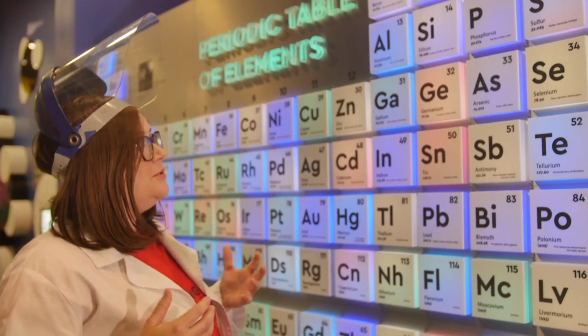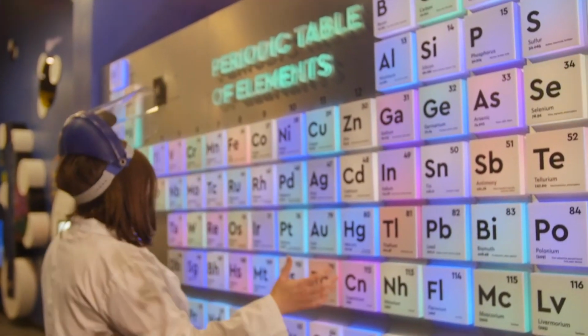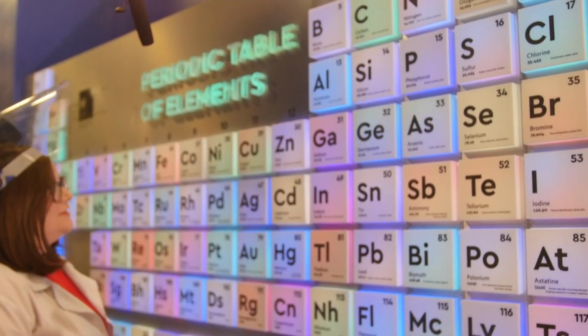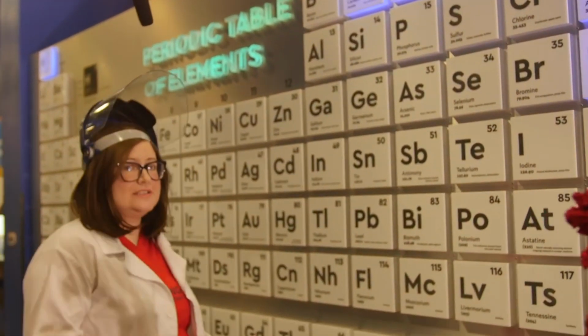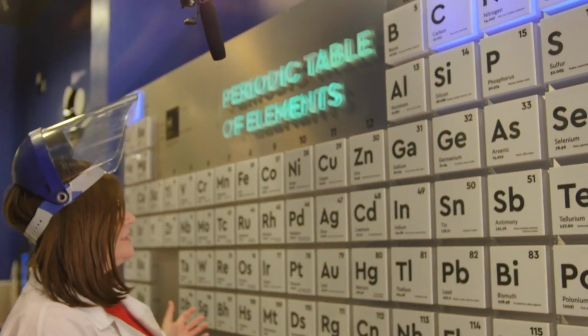An element is a pure substance that can't be broken down into a new substance. As you can see, there are 118 of these elements represented on the table. And all of the matter in the entire universe is comprised of these 118 elements.